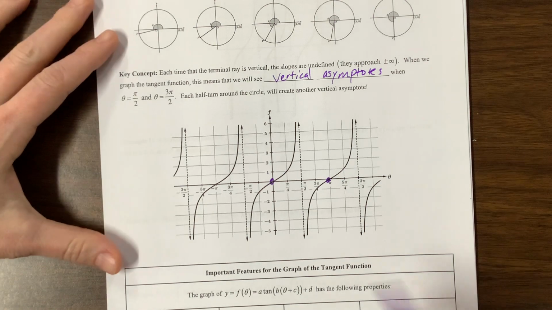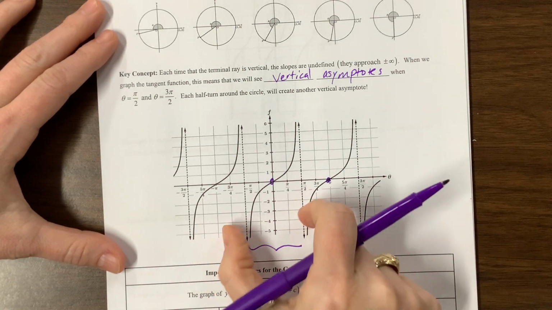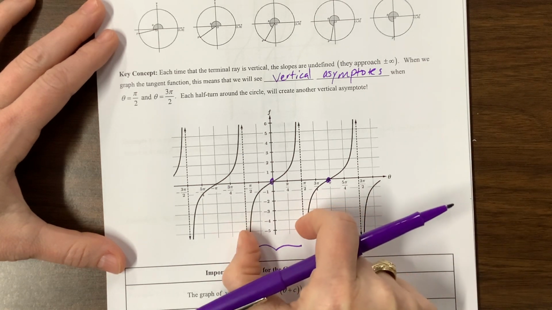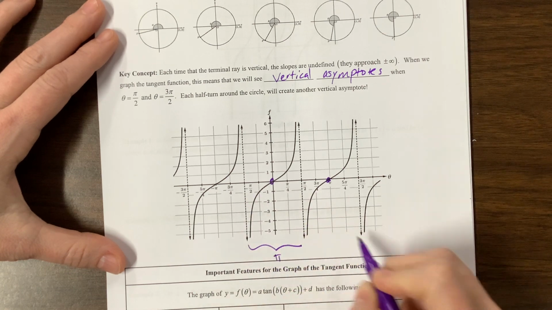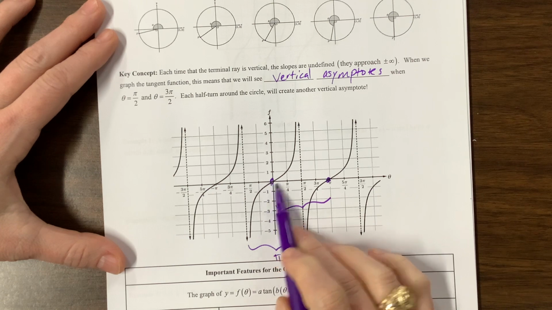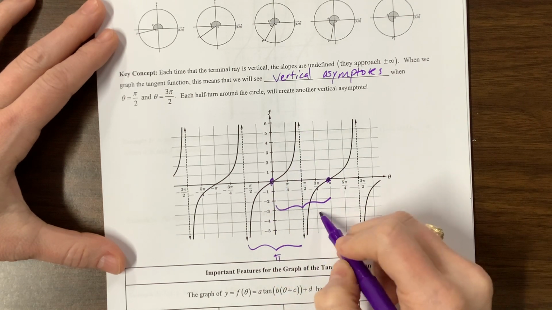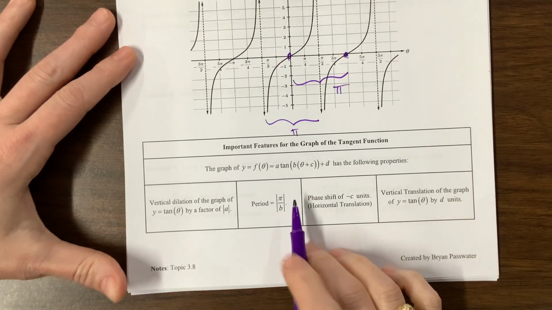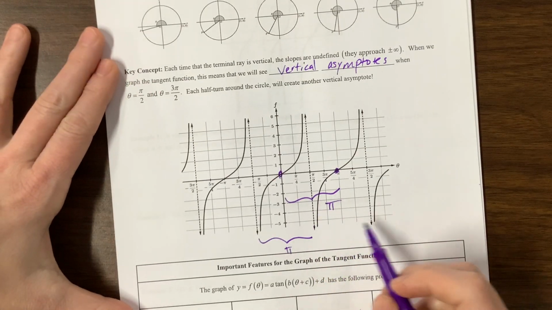And so you'll notice this distance: everything that happens for the tangent function repeats between every set of asymptotes. So the period here from negative pi over 2 to pi over 2 is pi. Or you could say, how far am I going from here to here? Notice I'm at 0, I go up, I go down to a negative, and I come back up to 0. This is also pi units apart. So we will discover that the parent function of tangent has a period of pi.